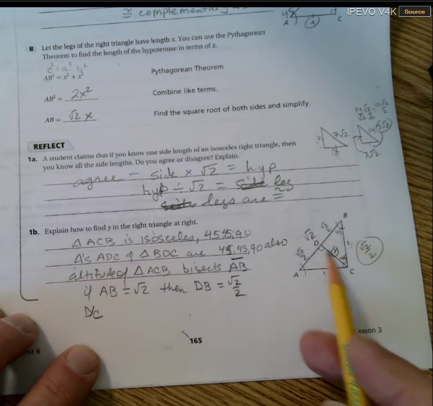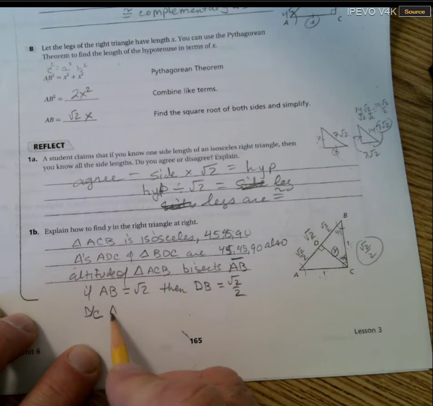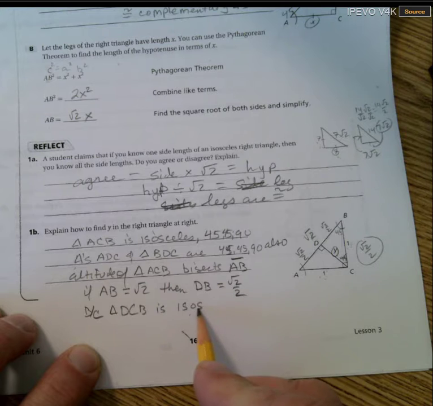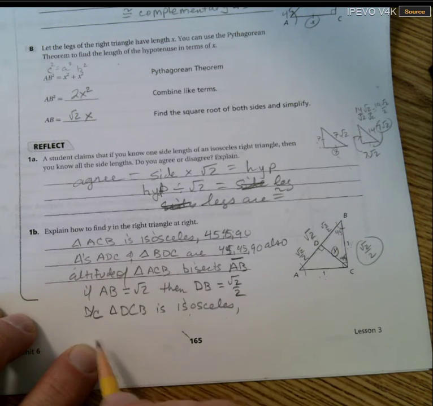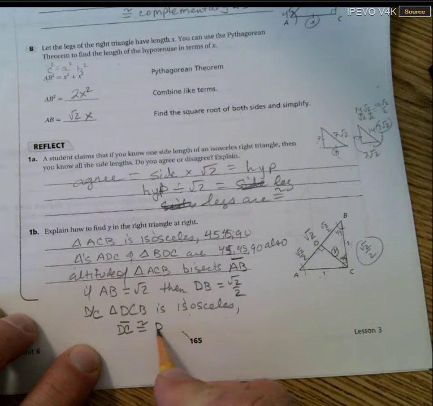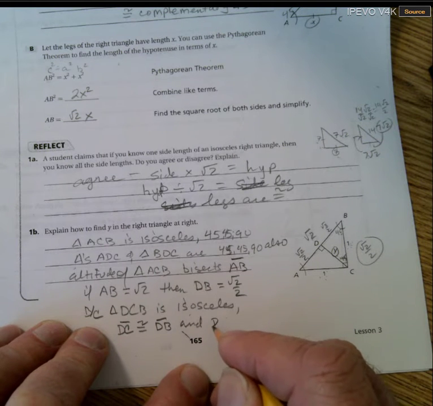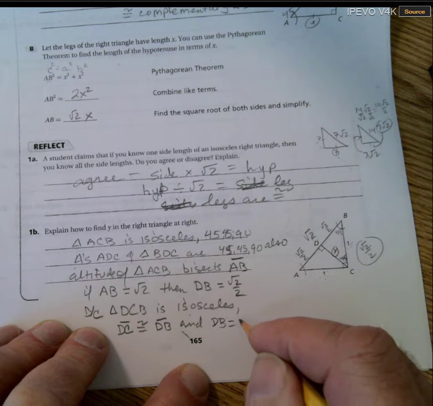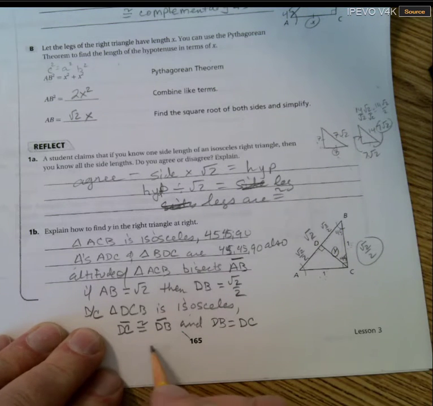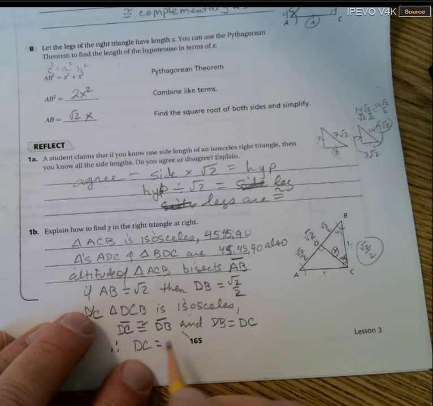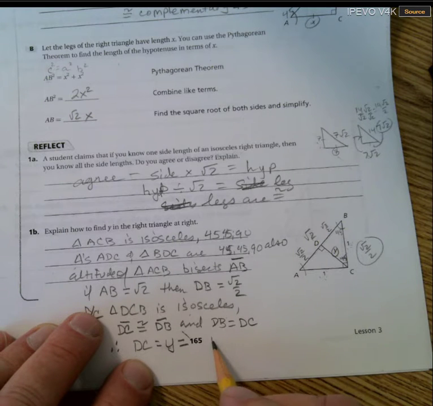Because triangle DCB is isosceles, side DC is congruent to side DB, and DB is equal to DC in terms of distance, and therefore DC equals y, which equals root 2 over 2.